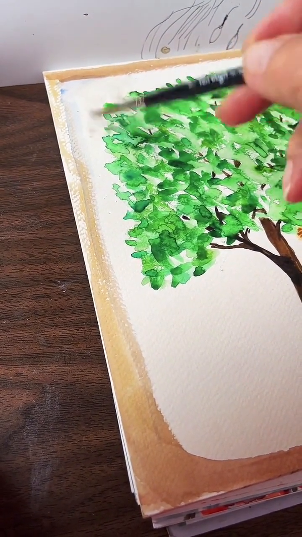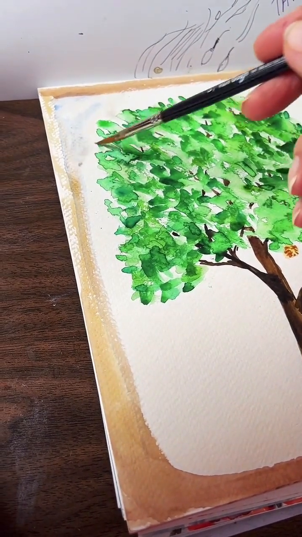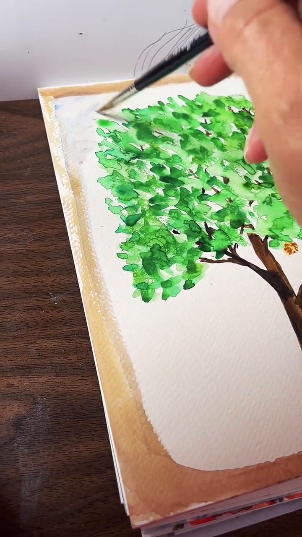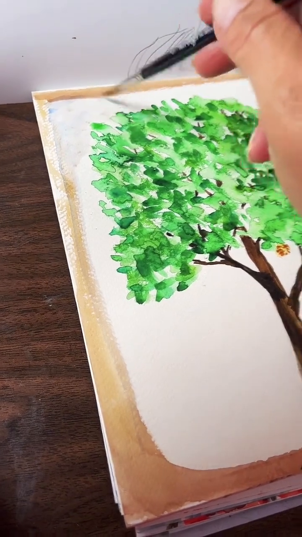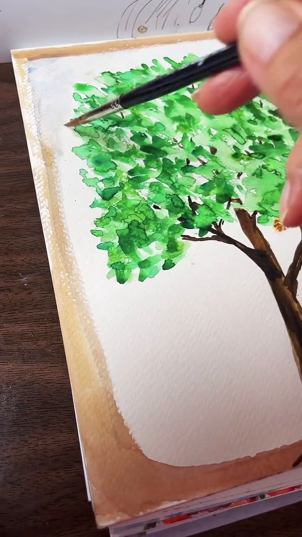I'm going to just do some sky now by taking some of my dirty watercolor and putting that in here with a little bit of the blue. This is the first day of the fall.